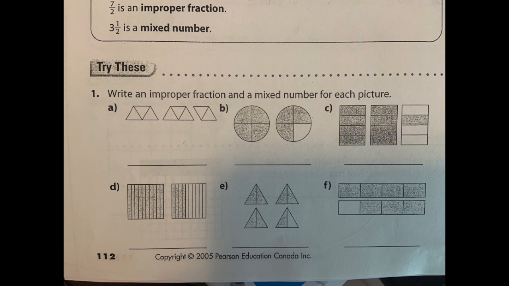Let's take a look at number 1A on page 112. What it's asking us to do, it says write an improper fraction and a mixed number for each picture. So we know because there's more than 1 whole, it's going to be improper, and it can also be written as a mixed fraction. So first of all, let's see how many pieces our wholes are divided into.